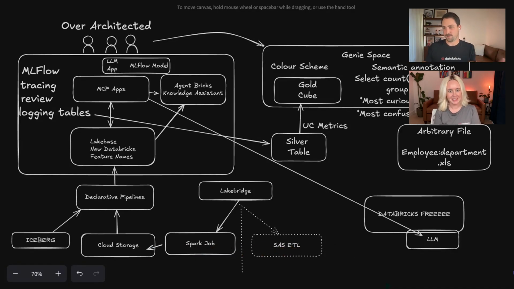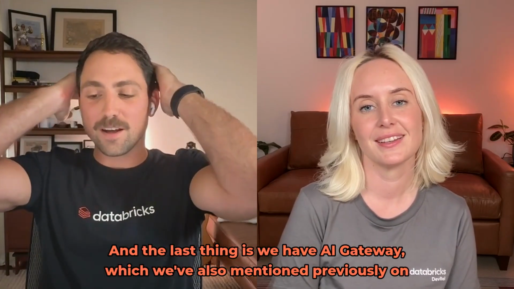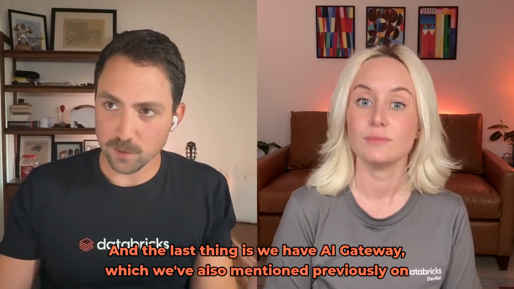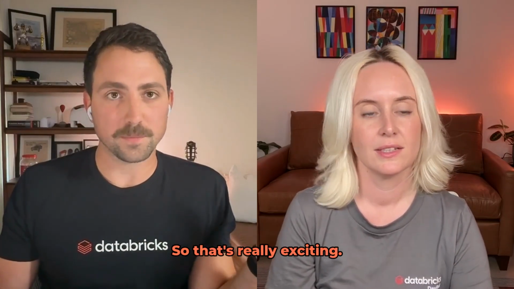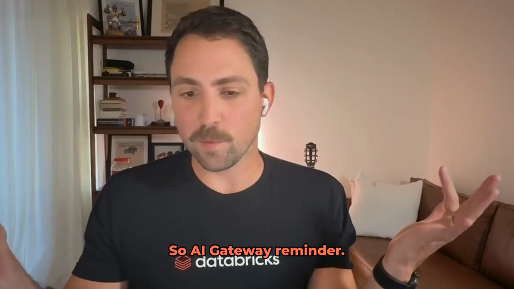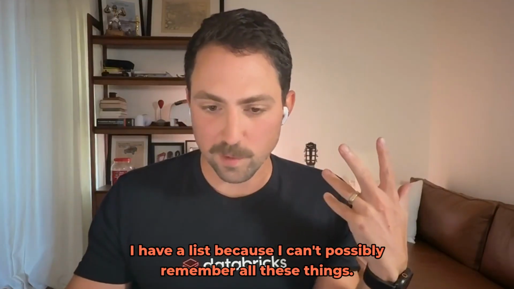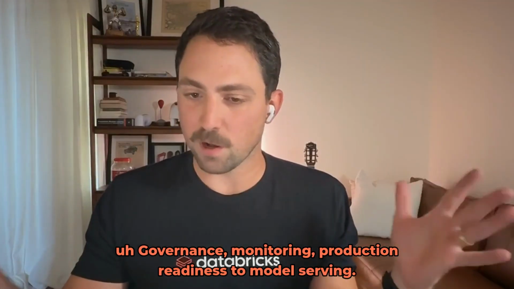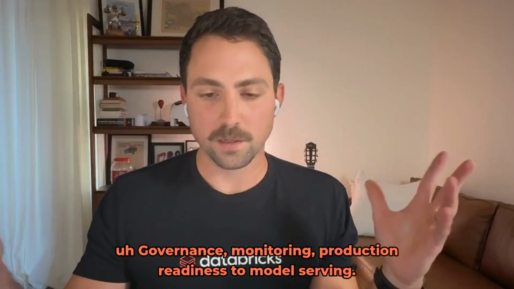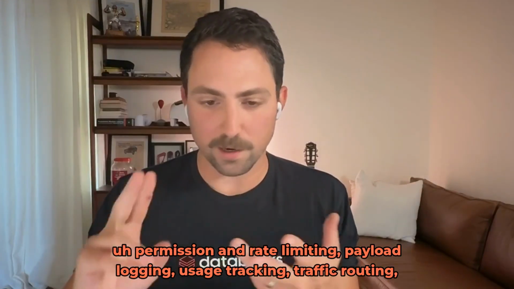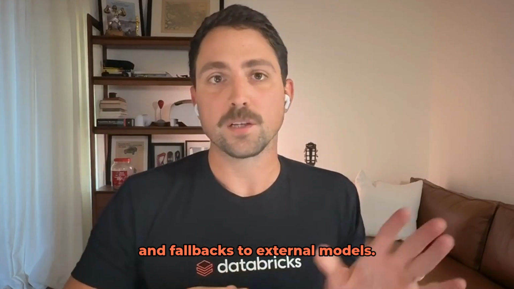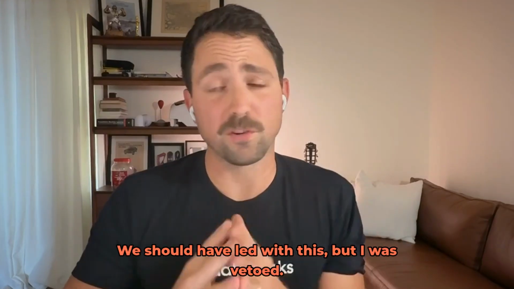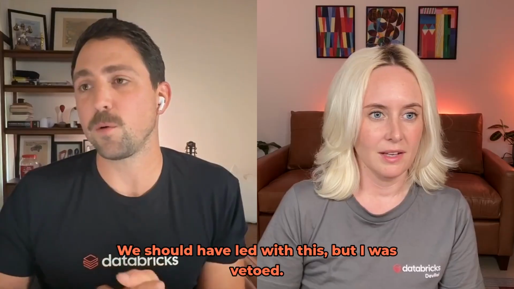And the last thing is we have AI Gateway, which we've also mentioned previously on the pod, and it's now generally available. So that's really exciting. AI Gateway, reminder, I have a list because I can't possibly remember all these things: governance, monitoring, production readiness to model serving, permission and rate limiting, payload logging, usage tracking, traffic routing, and fallbacks to external models. It's actually an amazing feature. We should have led with this, but I was vetoed.